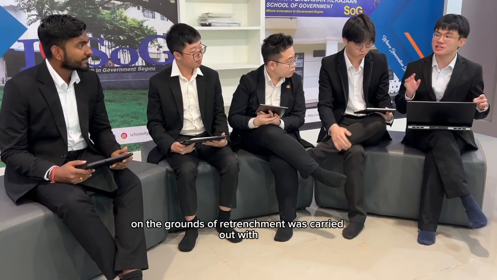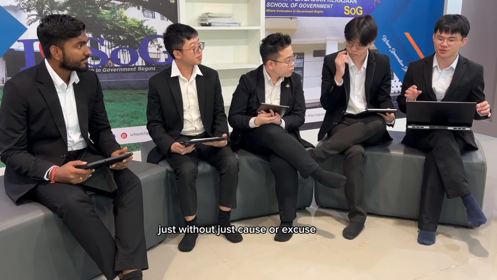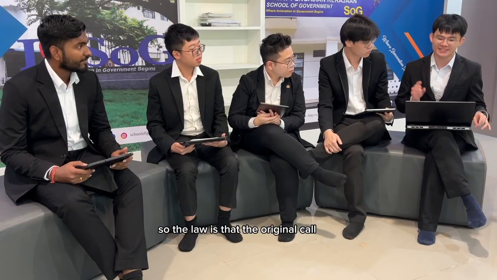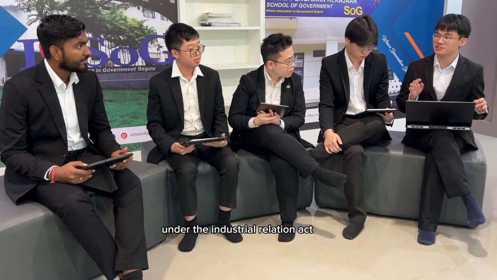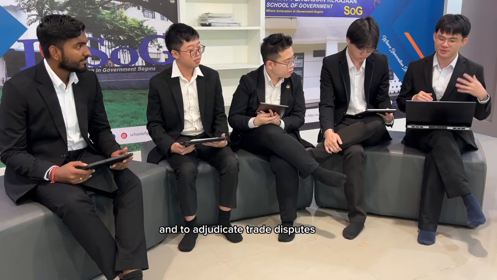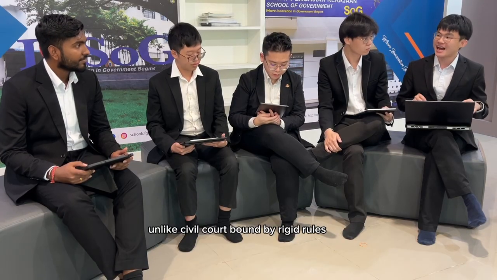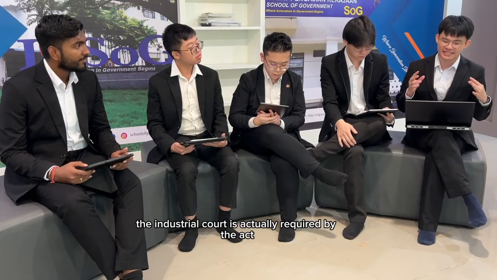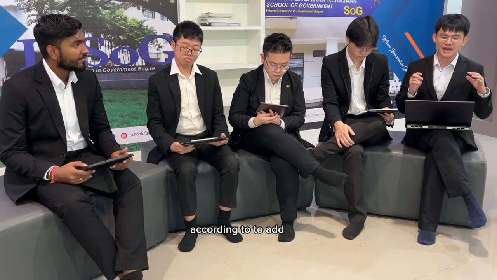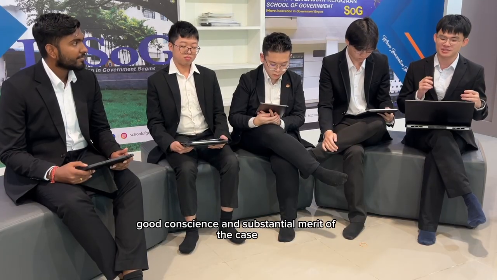So the issue in this case is whether the termination of the employees by Malaya Textile Sdn Bhd on the grounds of retrenchment was carried out with just cause or excuse. The law is that the Industrial Court is a statutory tribunal established under the Industrial Relations Act to adjudicate trade disputes. The court is given jurisdiction when the Minister refers the trade dispute to it. Unlike civil courts bound by rigid rules, the Industrial Court is required by the Act to act according to equity, good conscience, and the substantial merits of the case.